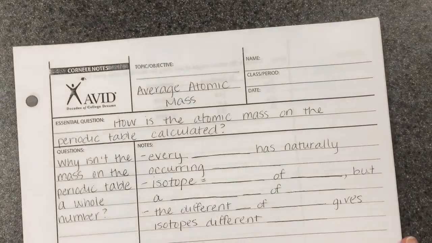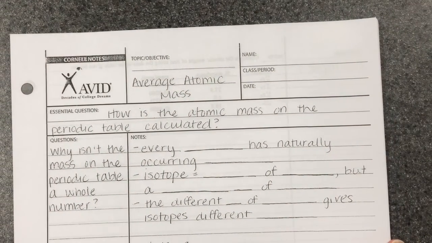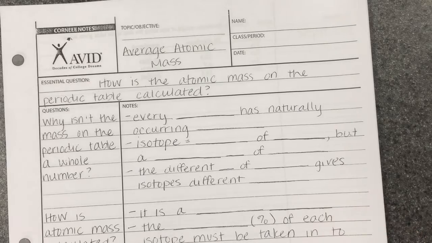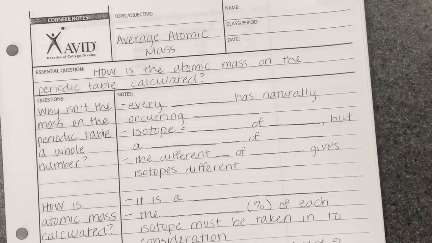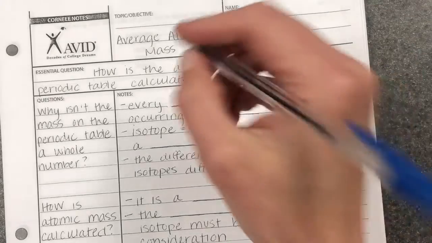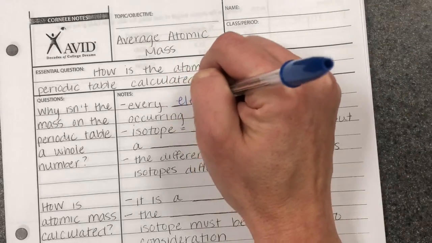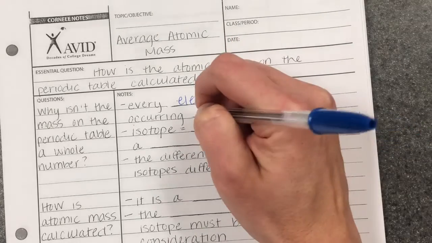All right, welcome. So today we're going to be talking about average atomic mass. And by the end of the day, we should figure out how the atomic masses on the periodic table are calculated. So the question is, why aren't the masses on the periodic table whole numbers? And the reason is every element has naturally occurring isotopes.